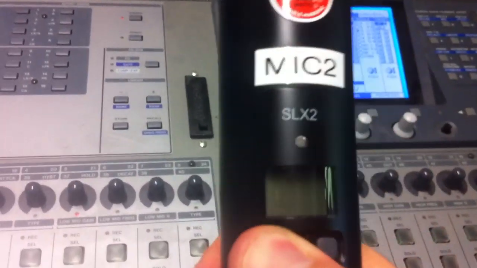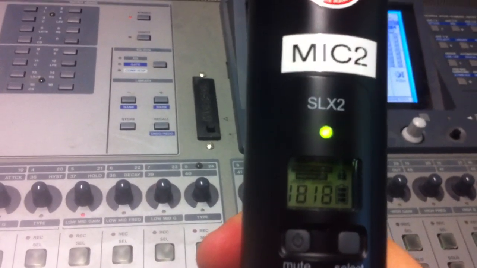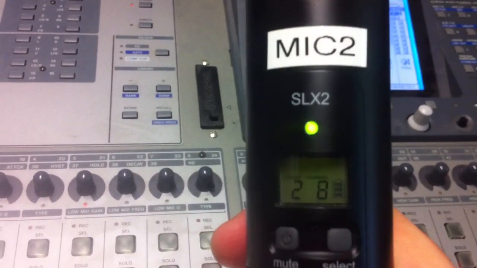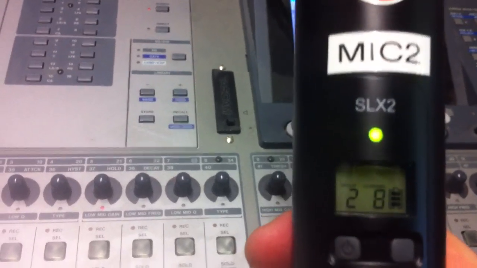In this video we're going to learn how to record signals from the mixing desk to Logic on the iMac. We're going to be recording a radio mic, so the very first step I need to do is to switch it on. And once I can see the channel and the frequency, I know that it's working.